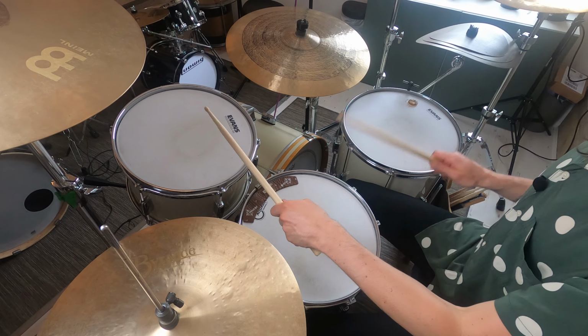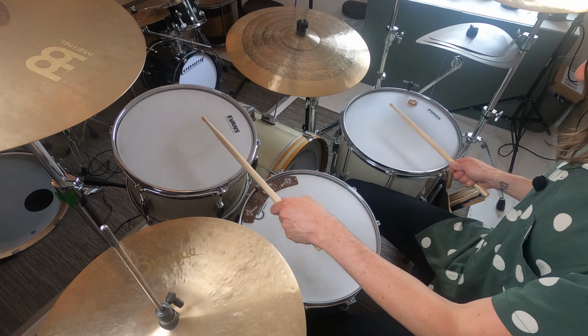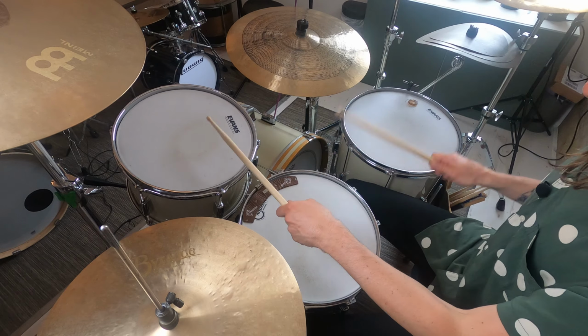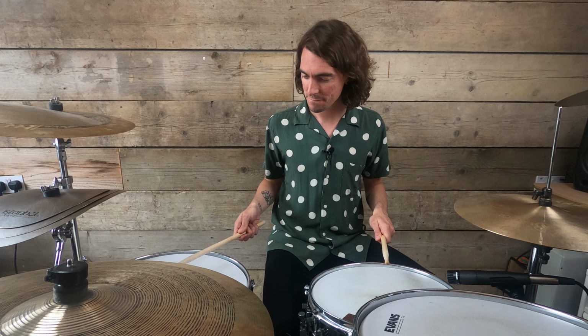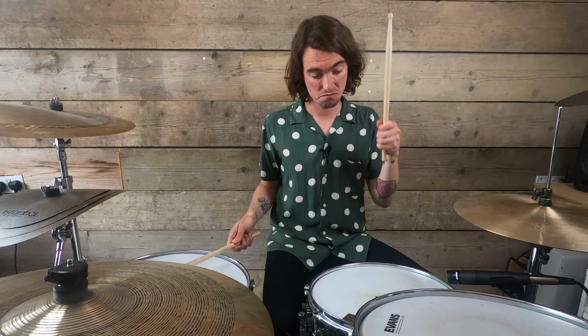So your first 1, 2, 3 is. Then the left hand is going to come down to the snare for your second group of 3. The 2 of your second 1, 2, 3 lands on the floor tom. And then your left hand goes back up to the rack tom for 3. So your second 1, 2, 3 is snare, floor tom, rack tom.